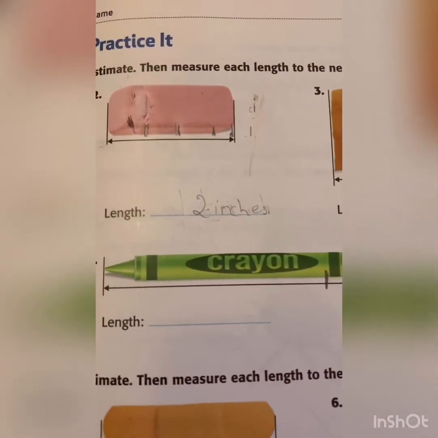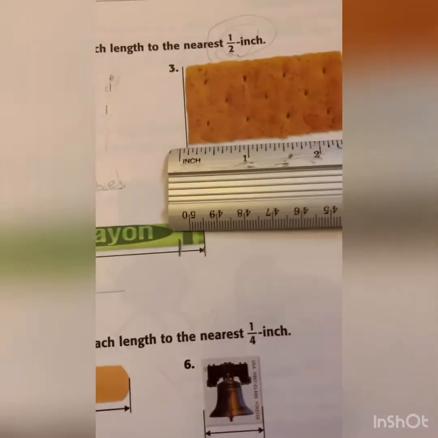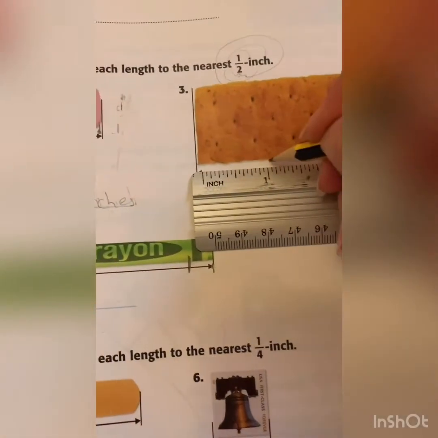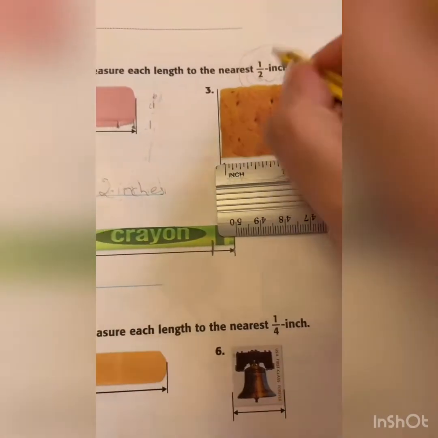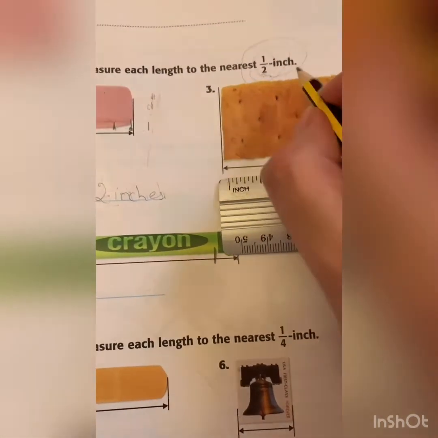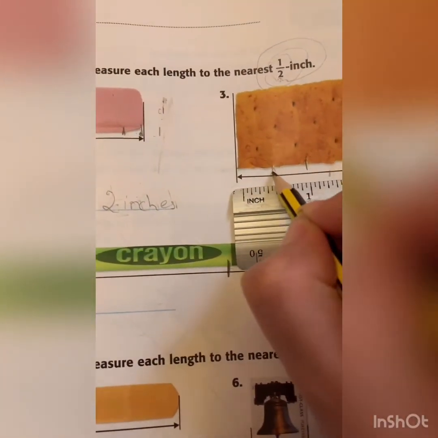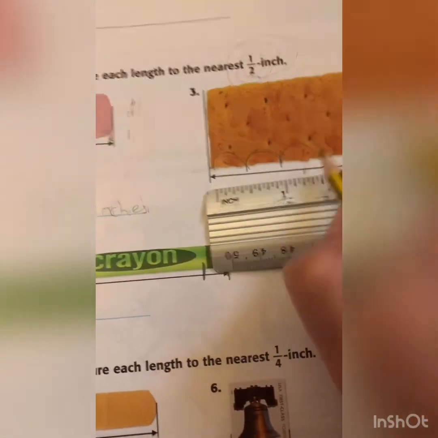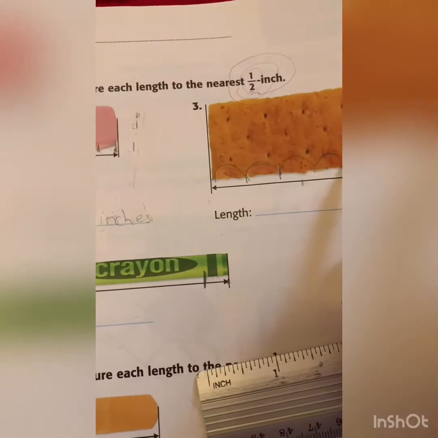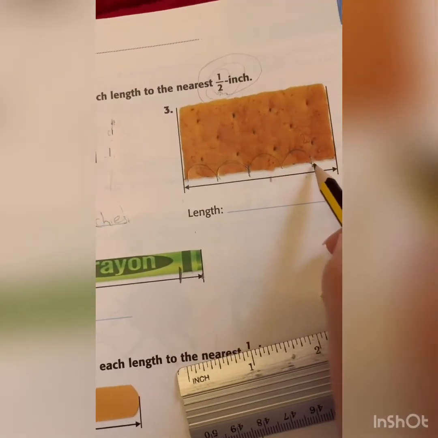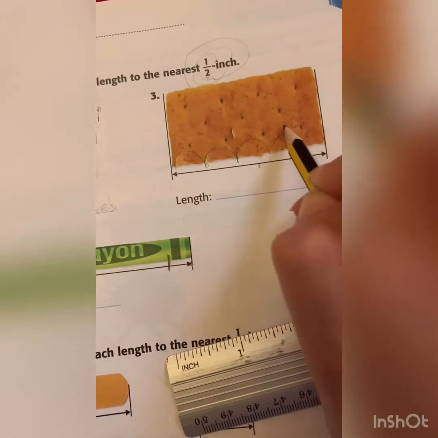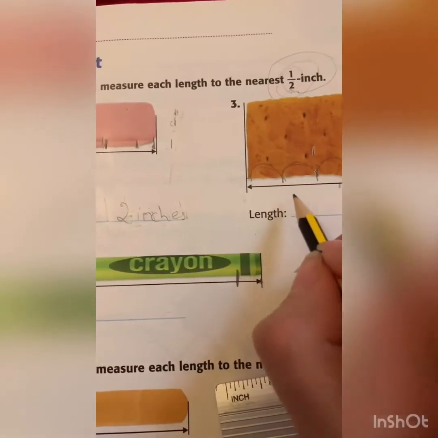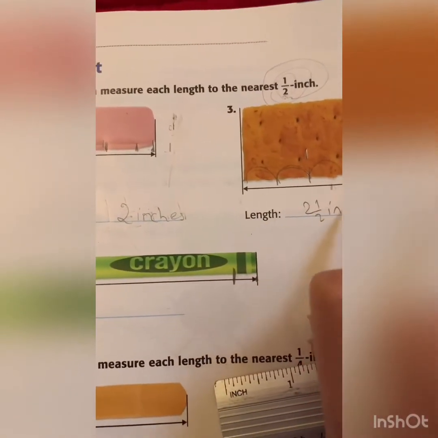Okay, let's take a look at the biscuit here. If I use the ruler, I might see that this is the first inch, and we want to divide each inch into halves. It means the first half and the second half. So this is 1 inch, 2 inches, and a half. So it is almost 2.5 inches.